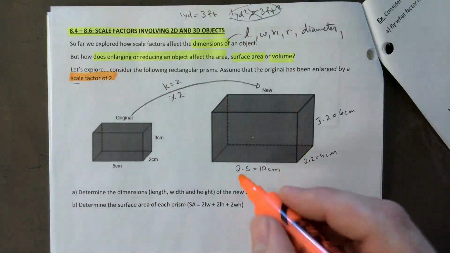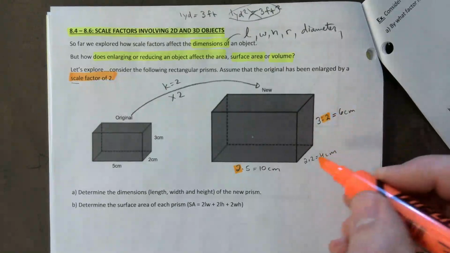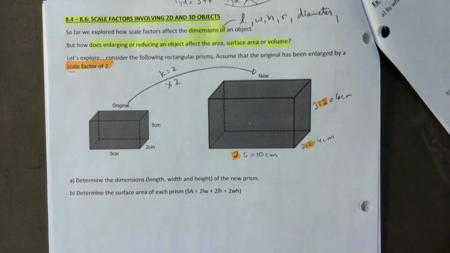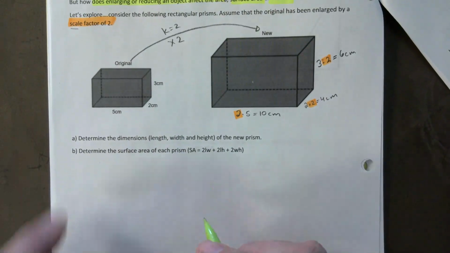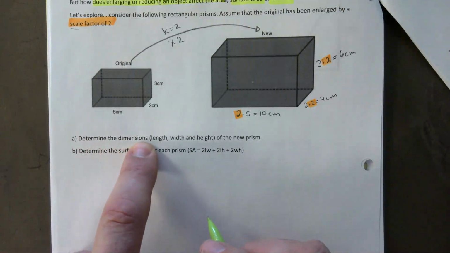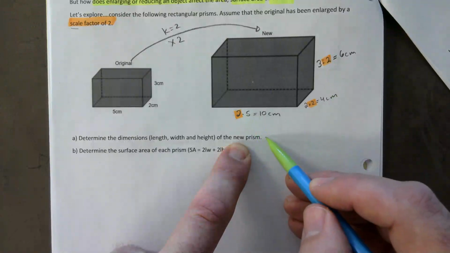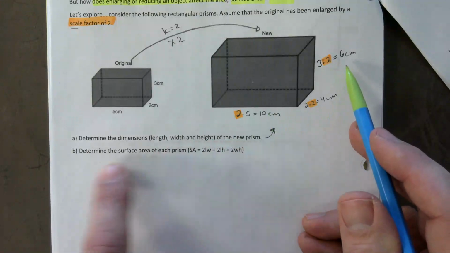Okay, and every time I've applied the scale factor of 2 every single time. So A, determine the dimensions of the new prism. I've already done that. They're right here. So that's 10, 4, 6.